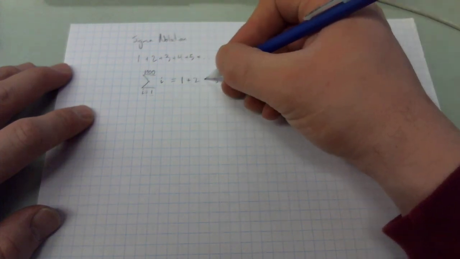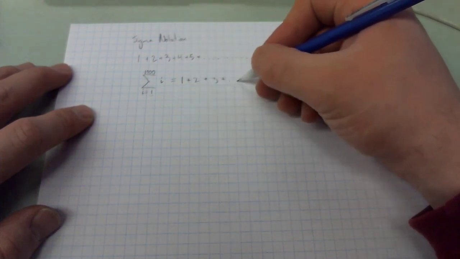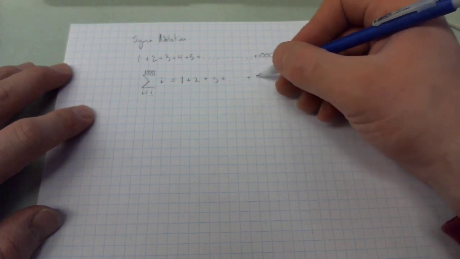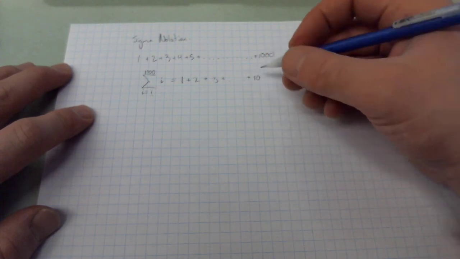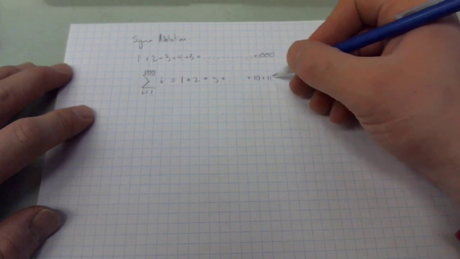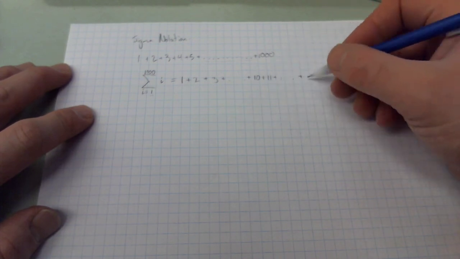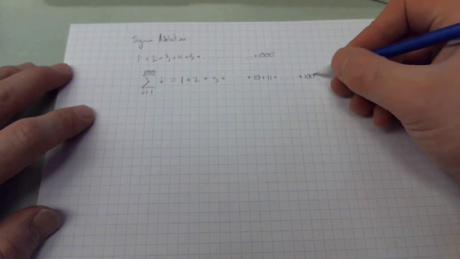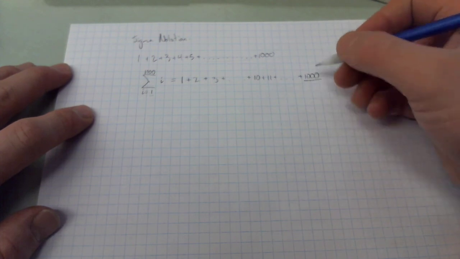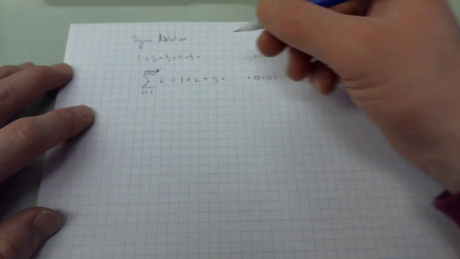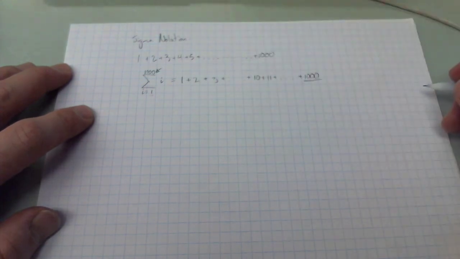Each of these terms are then added. So when we get to i equals 10, we would have plus 10. When we get to i equals 11, 11. It continues on. When we get to i equals 1,000, we're finished because 1,000 was the end of our index.